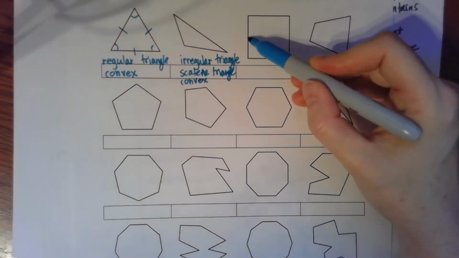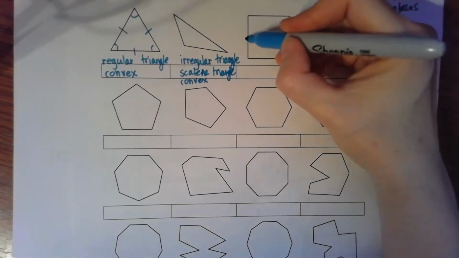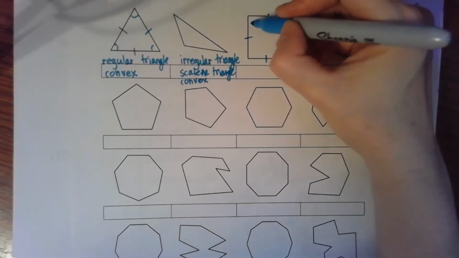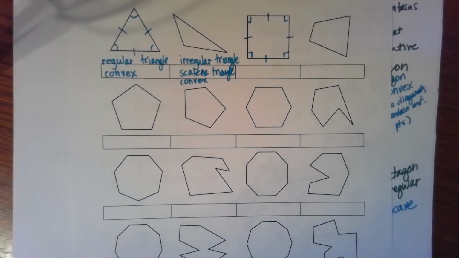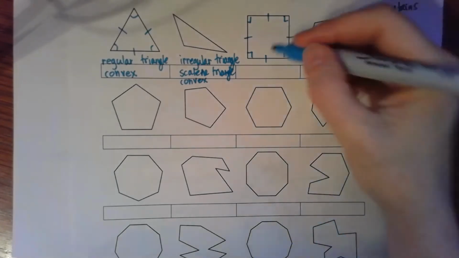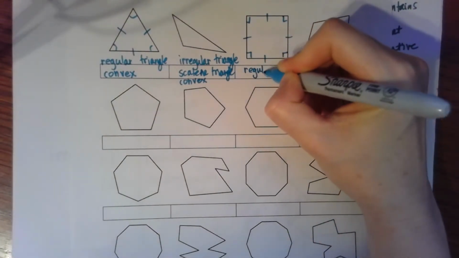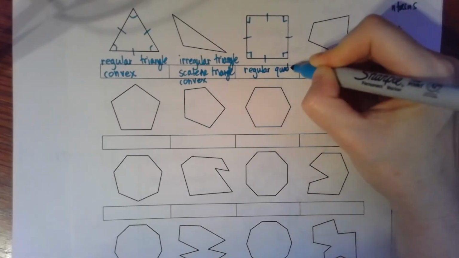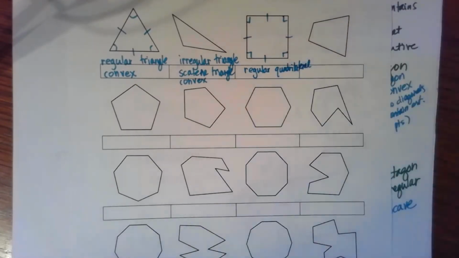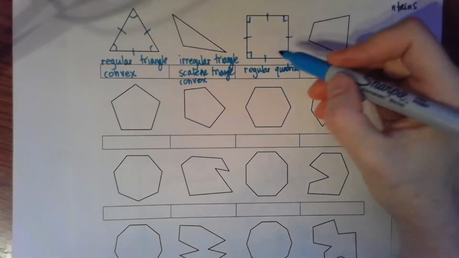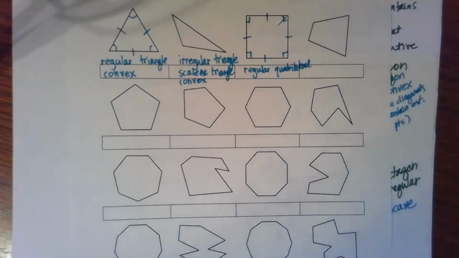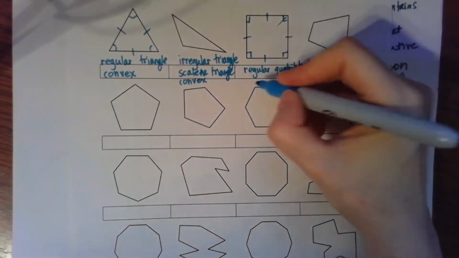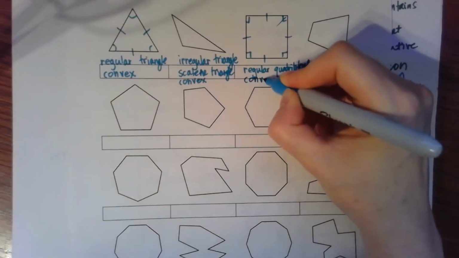Here this has 1, 2, 3, 4 sides, and they appear to all be exactly the same length, and they also appear to have exactly the same angles, so it looks like it's equiangular as well, so we would call this a regular quadrilateral. We know there's a special name for that, but for now we're just going to call it a regular quadrilateral. If I were to draw the diagonals, there would be this diagonal and this diagonal. There are only 2 of them, and neither of them contain exterior points, so this is convex.